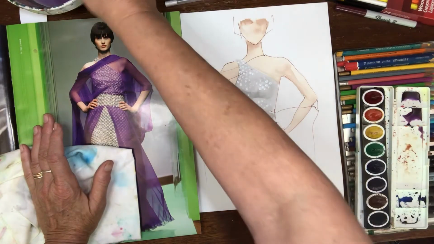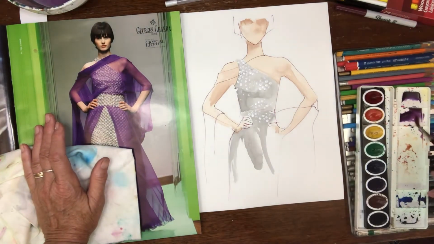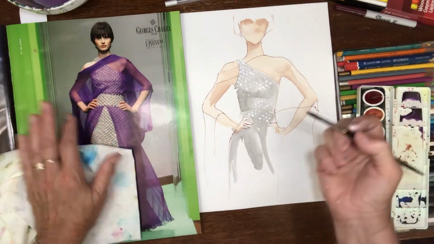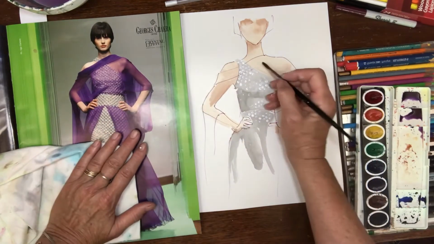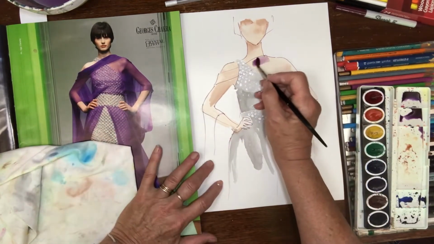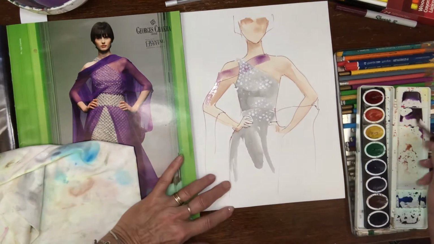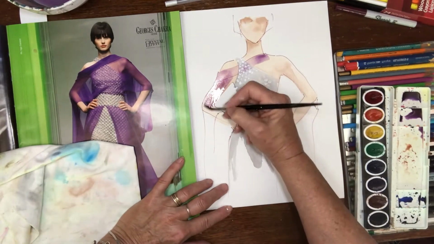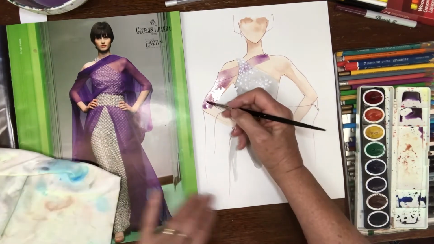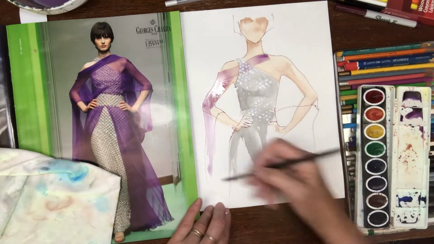This is called a wash when you add water to watercolor. So there's a lot of water in this one. It won't be very dark. So I'll start with this sheerest stuff. Well, actually, I'll put the whole thing on as one layer. I'm going to go over. So you see, as I paint over it, you can still see the skin showing through, which is exactly what you want, because that's what you see here in the photograph.